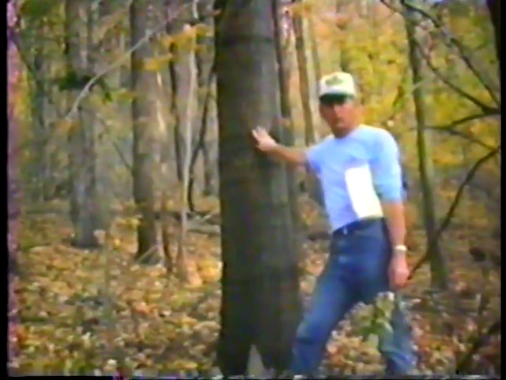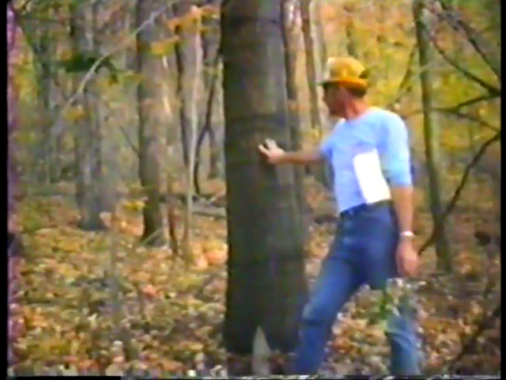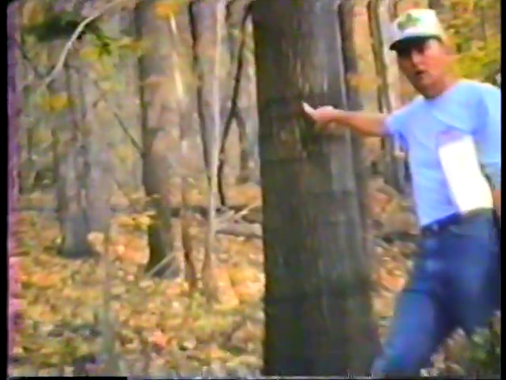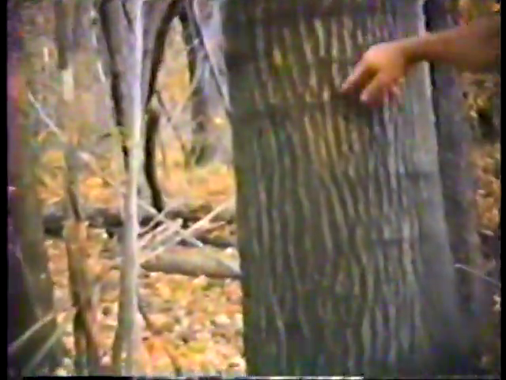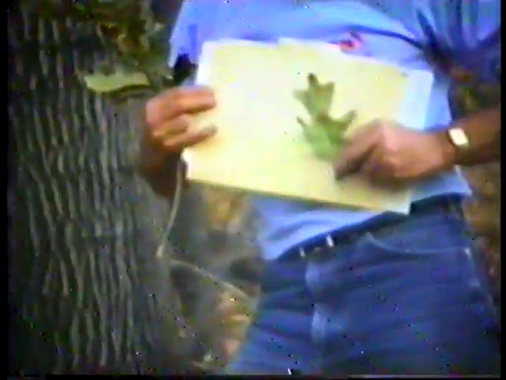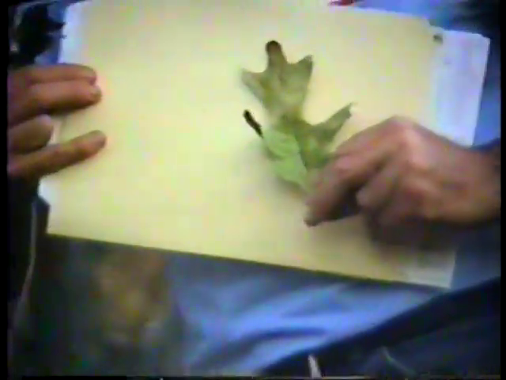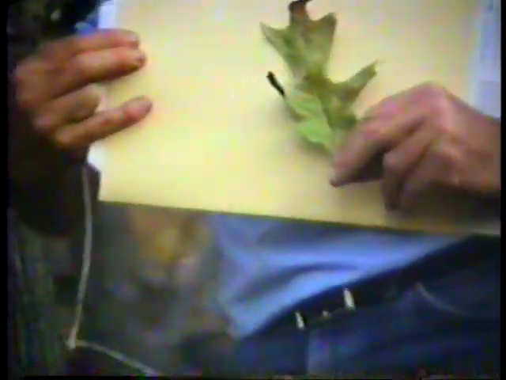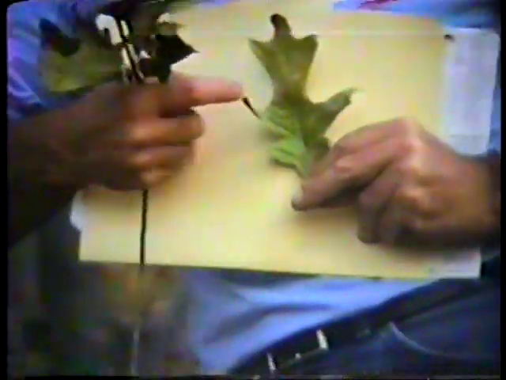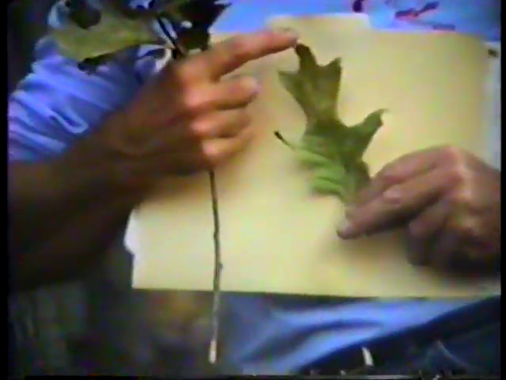This tree right here is also a member of the oak family, but look at the difference in the bark. The other tree had deep, hard lines, a lot of ridges and valleys up and down. This tree here is much smoother. Now let's take a minute and look at the leaf. You can see the comparison to the last rock oak, and here you can see a picture of the red oak. Notice that the point, it's very deeply indented, and the lobes tend to be pointed.